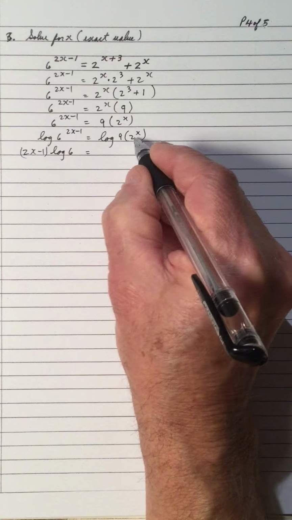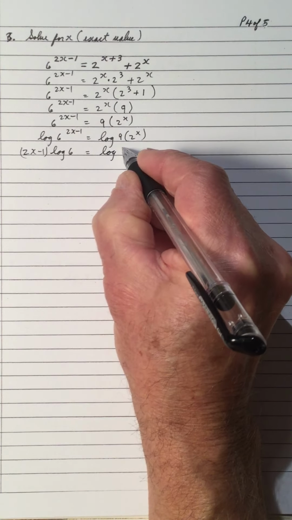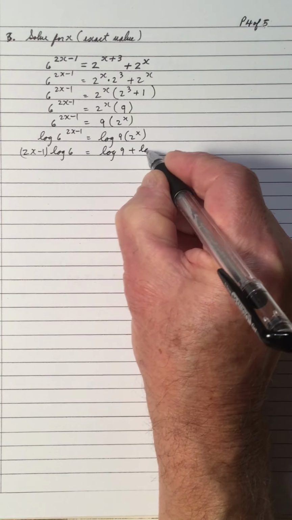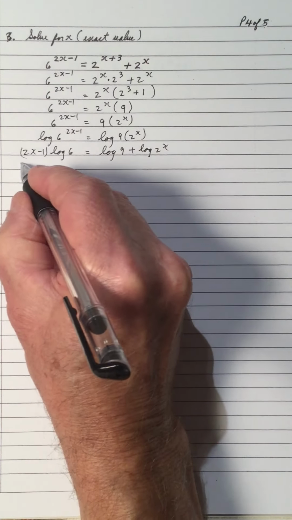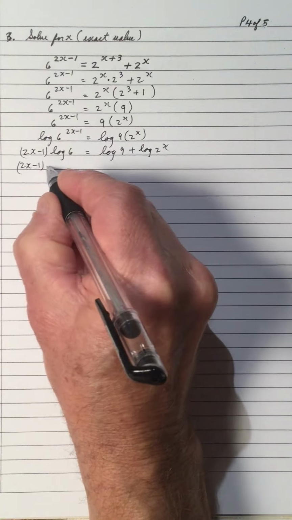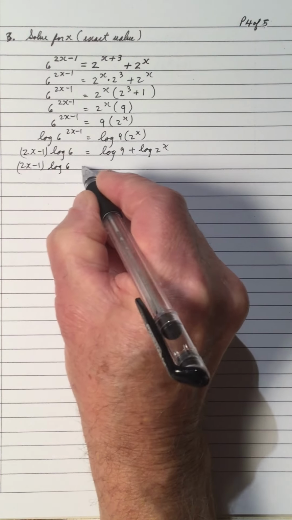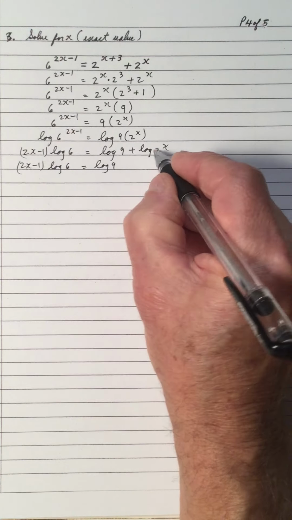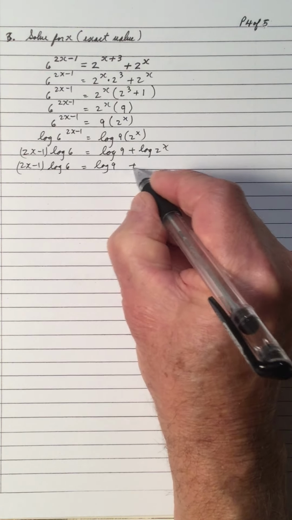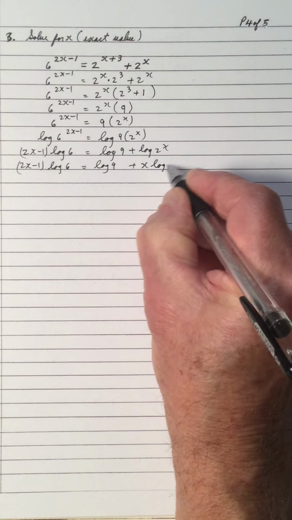And because this is the log of a product, it becomes the sum of the logs. So 2x minus 1 times log 6 equals log 9 plus, for 2 to the x, x log 2.